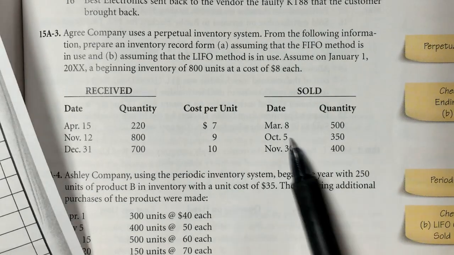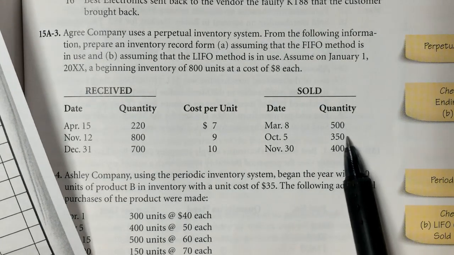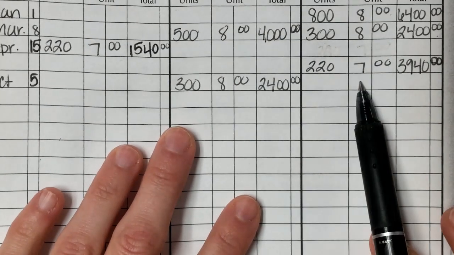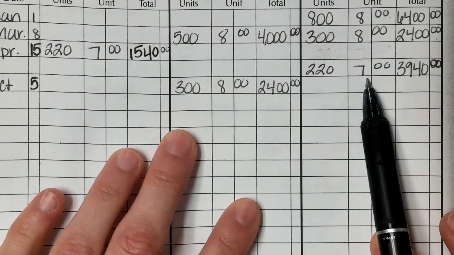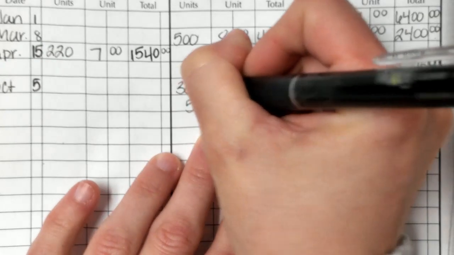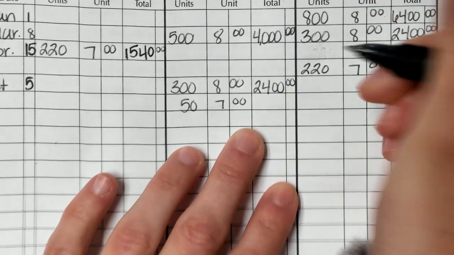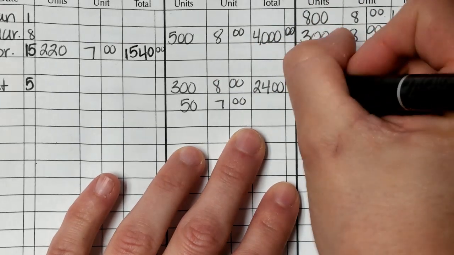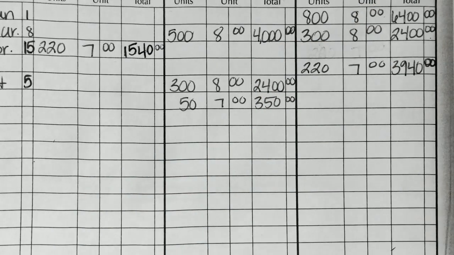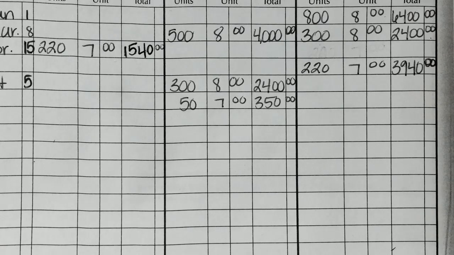But we did sell 350 units, so we need to account these extra 50 at the next cost, which is $7 a unit. So we will take 50 at $7, which is 350. Okay.